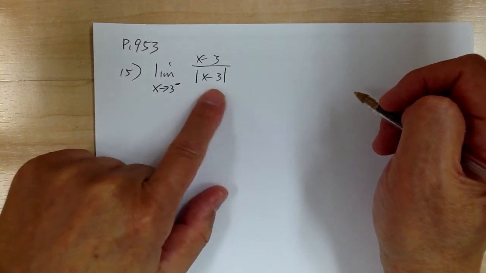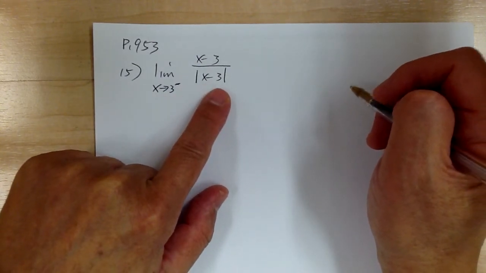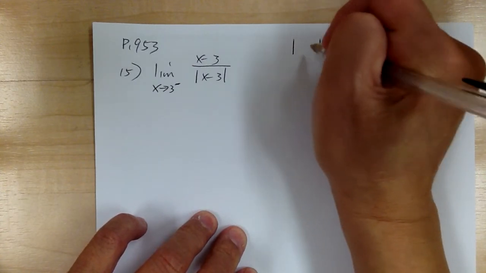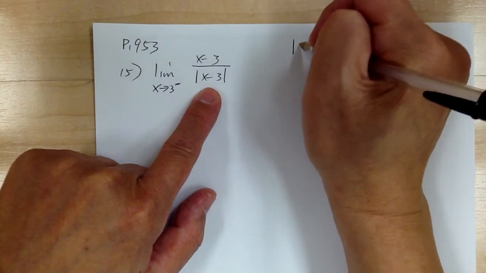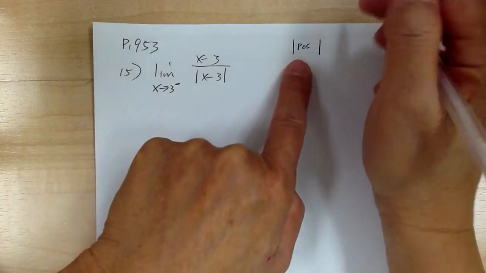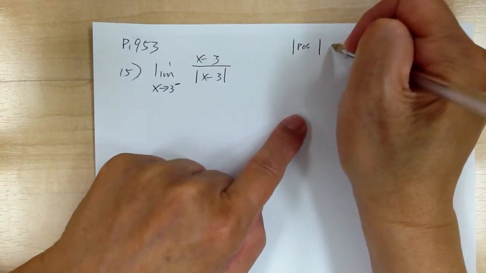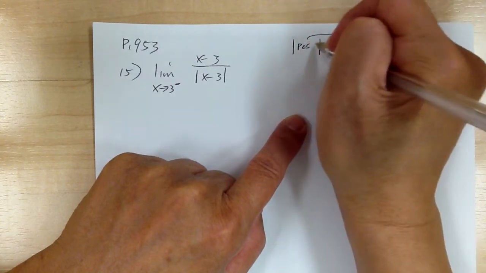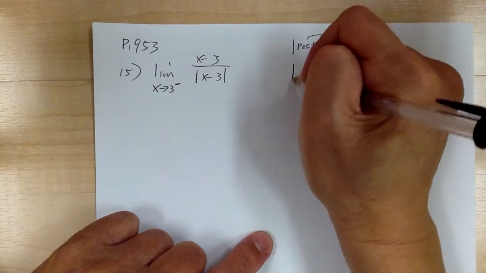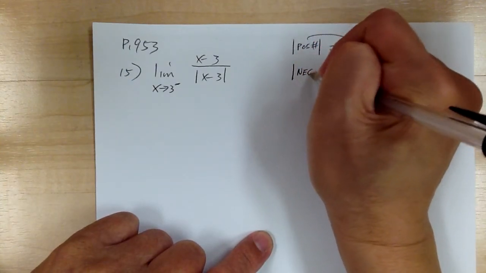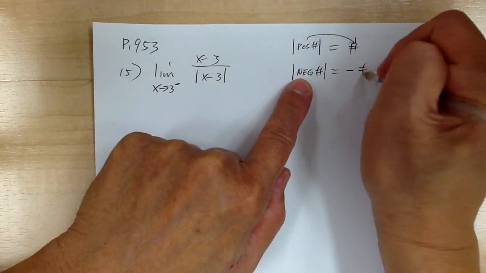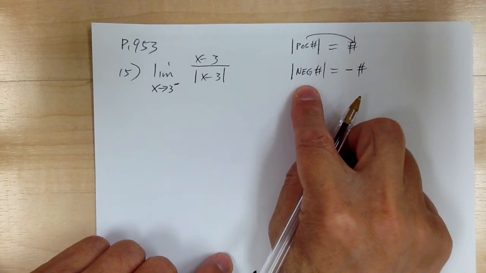Now the way to get rid of the absolute value is, if the inside is positive, then it stays the same. Whatever you have over here, you will equal to that number. If the inside is negative, then you have to make it into the negative of that. So that's how you get rid of the absolute value.